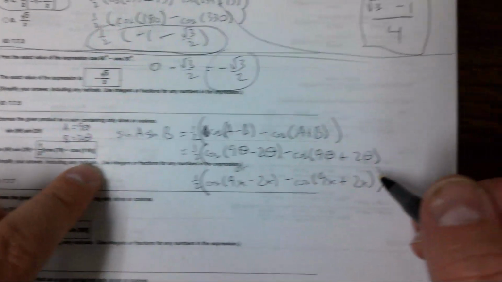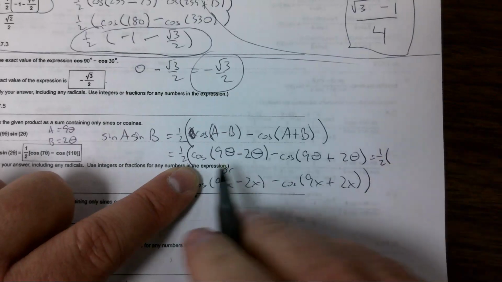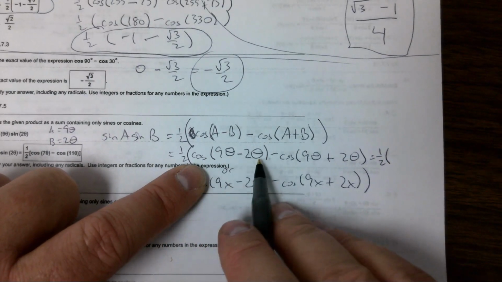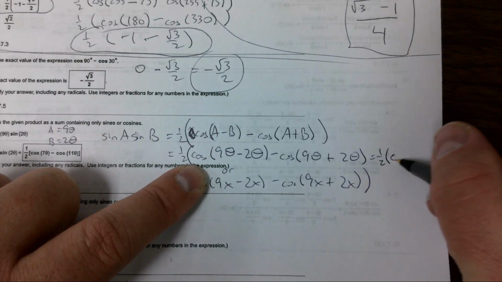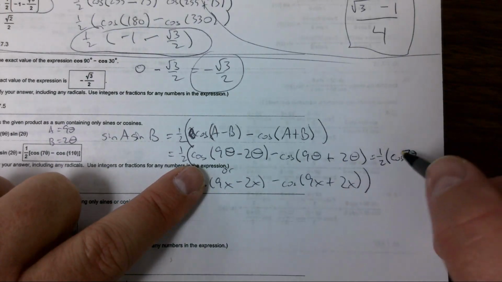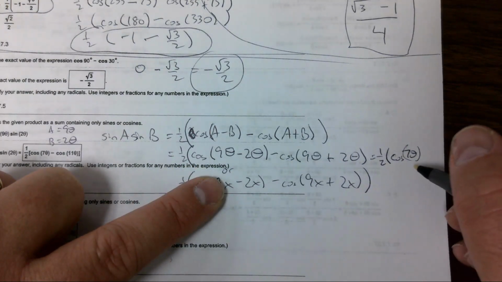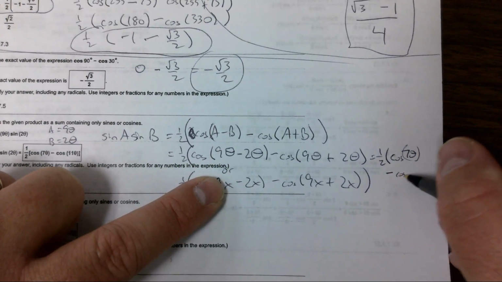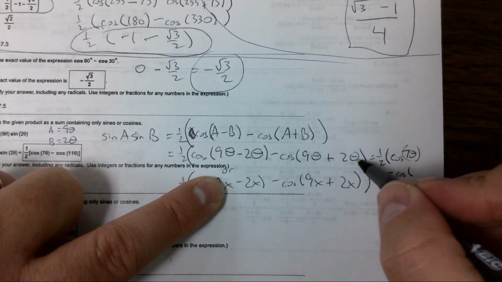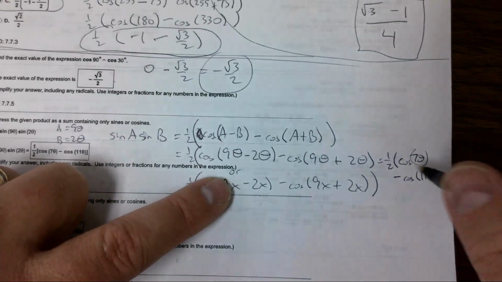So at that step right there, we have 1/2, and then cosine of 9 theta minus 2 theta is 7 theta. And then, I guess, put parentheses around it. Then minus cosine 9 theta plus 2 theta is 11 theta. And so that's your answer.